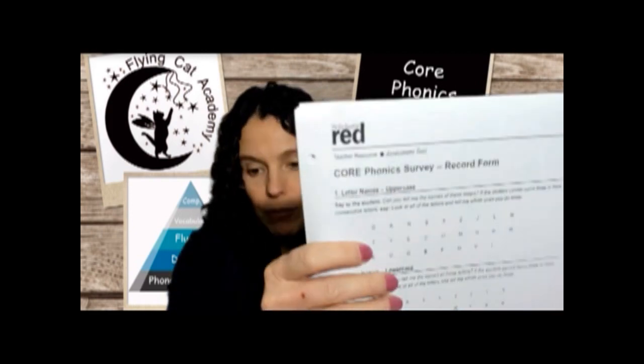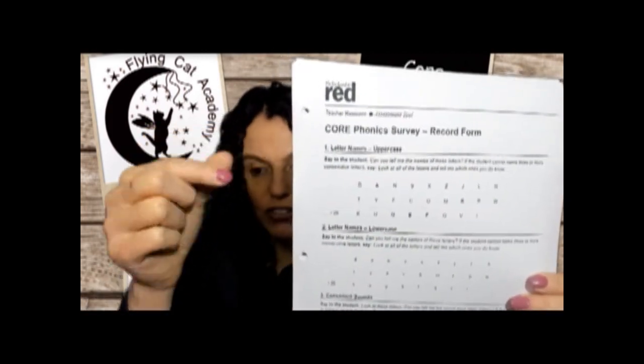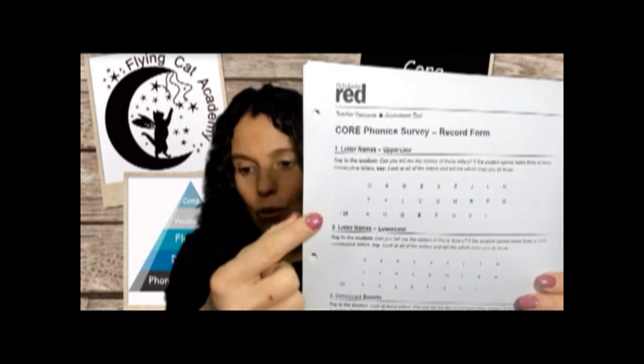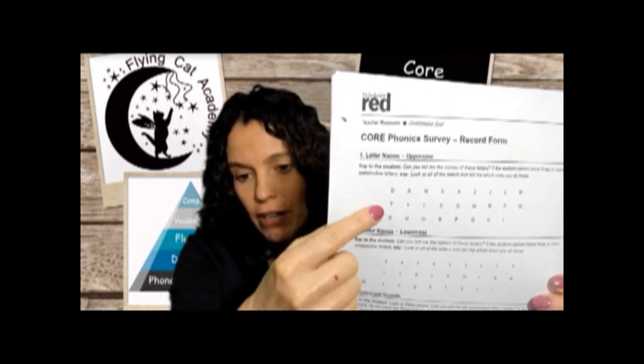We begin with section 1, which is letter names. Can the student name the uppercase letters? And to do this, the teacher will be reading from their script, which says, "Can you tell me the names of these letters?" Right here is what the student's seeing on their page.